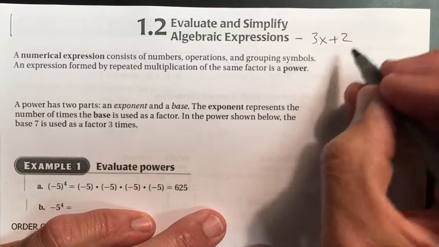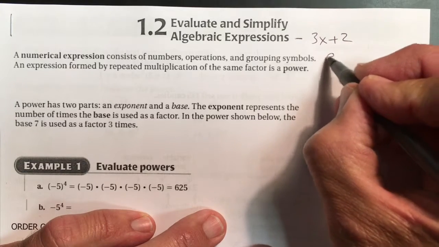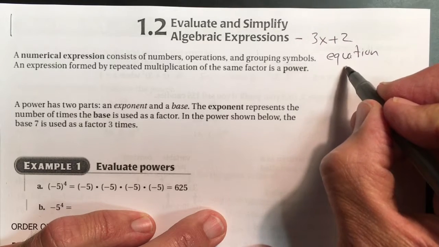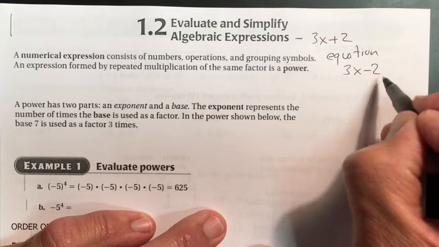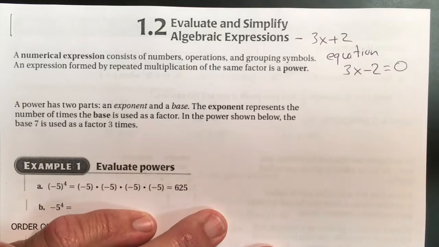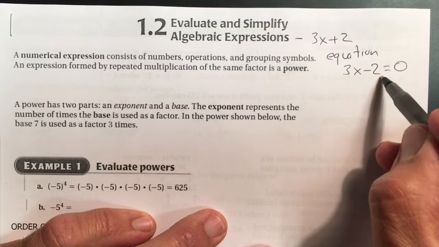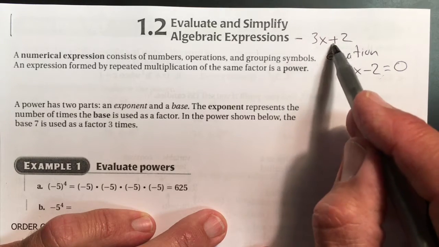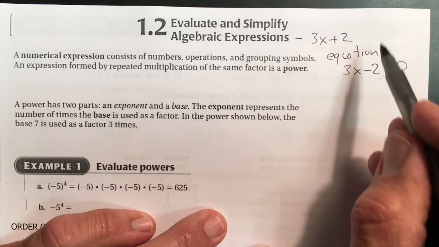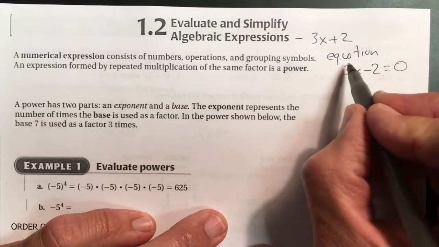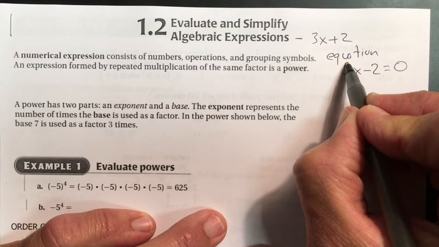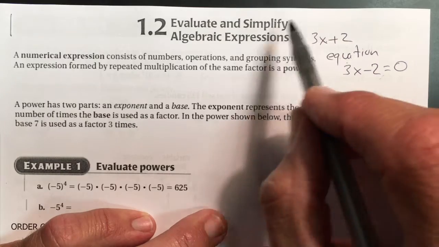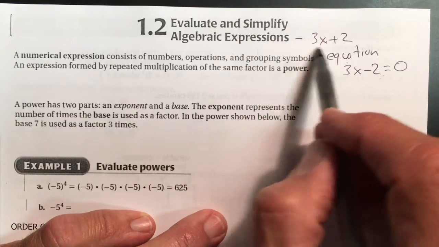An equation, I'll write it over here for you, can be something like 3x minus 2 equals 0. The difference is the equal sign for the equation, and for the expression it's just the numbers with the operations. So when we're working on equations, we solve equations, and we evaluate expressions. Keep those terms in mind. This is all about expressions, so we're going to be evaluating these in this section.